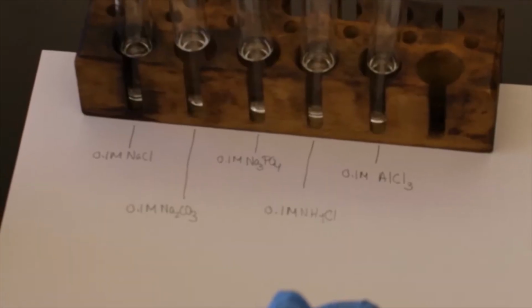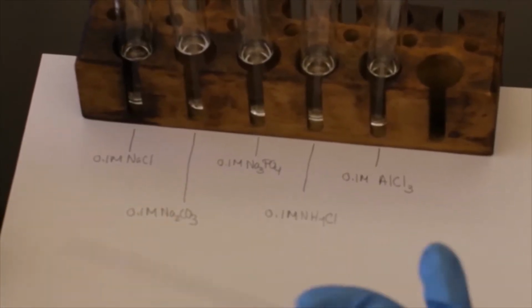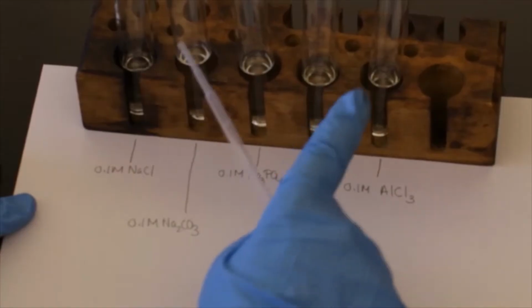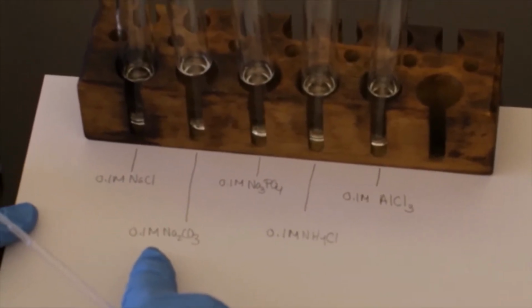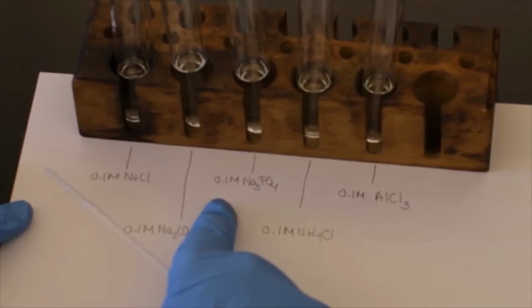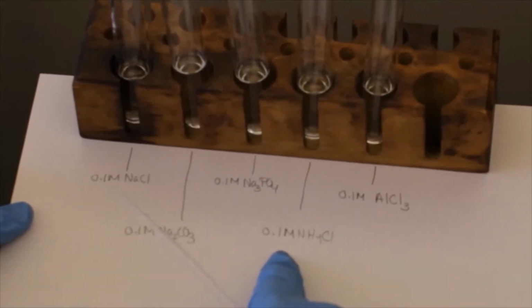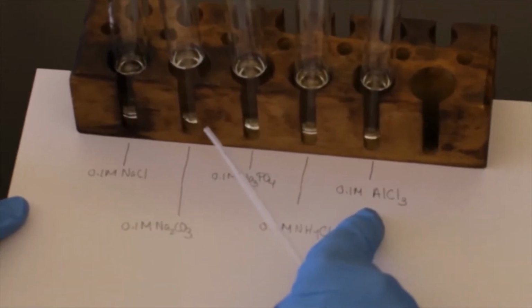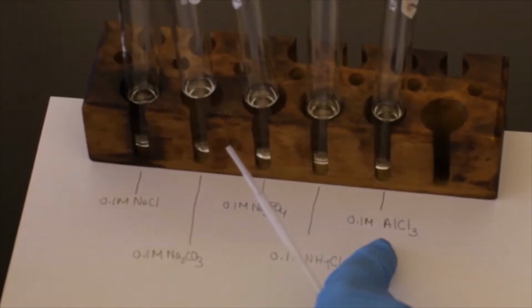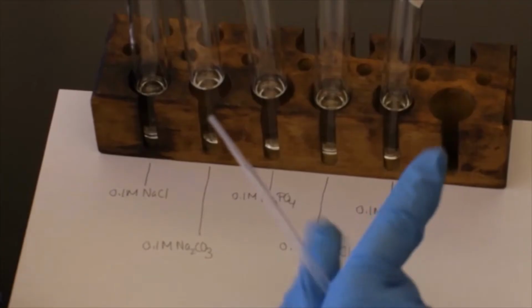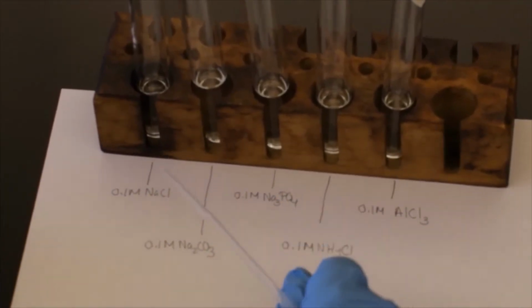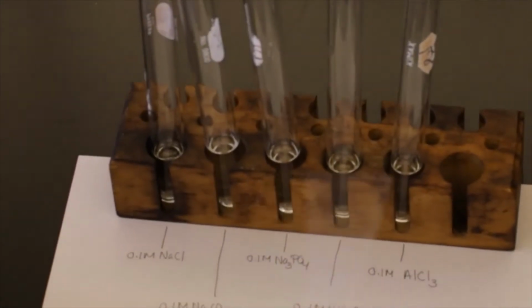This is part D when we're looking at the pH of salt solutions. We have various salt solutions set up in test tubes, so we're going to look at, for all of them are going to be 0.1 molar, but we're going to compare NaCl, Na2CO3, Na3PO4, NH4Cl, and AlCl3. And we're going to use what we call a universal indicator, which is a liquid solution that will change color. And you can compare this to the little picture of the universal indicator that I have listed in the lab folder.